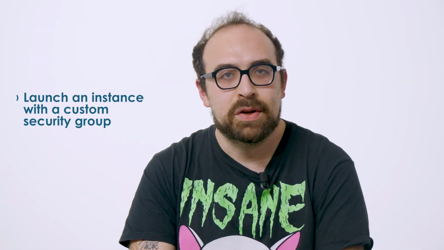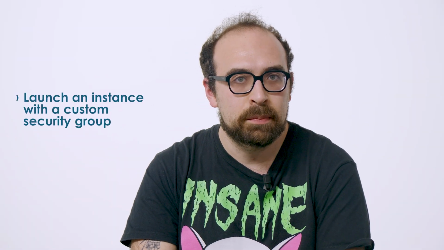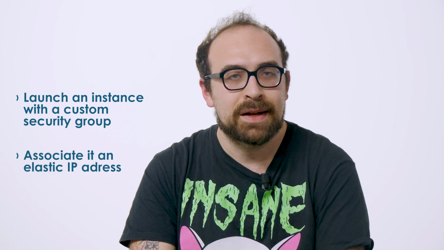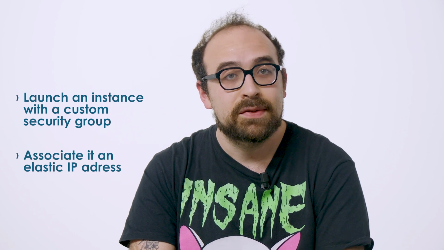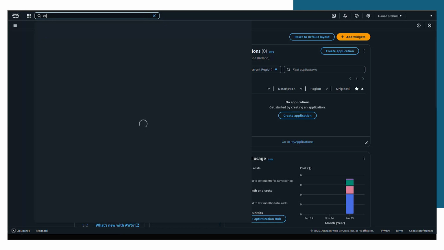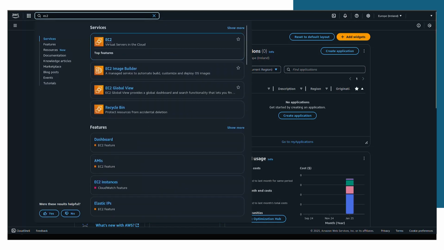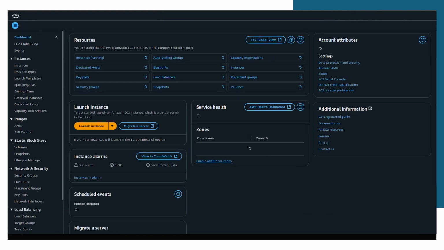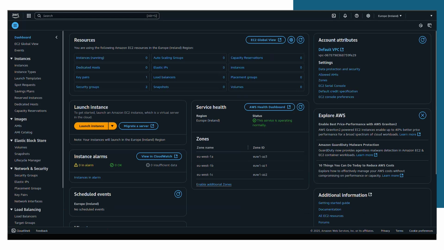services. We will launch an instance with a custom security group, and we will associate an elastic IP address. Elastic addresses are static, so if you need to resize or change something, the IP will still be the same. Let's get started. First things first, search EC2 on your search bar. So you can start with this lesson.